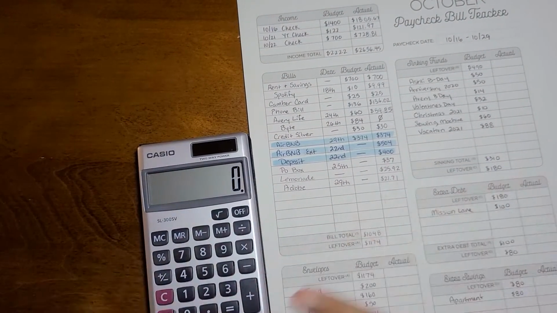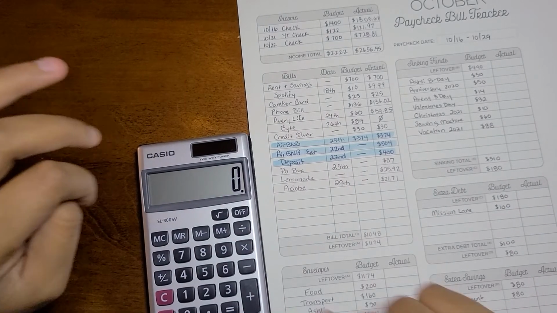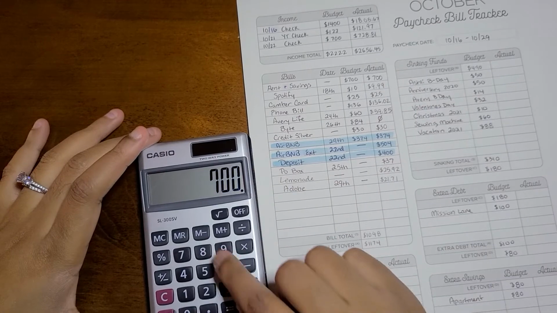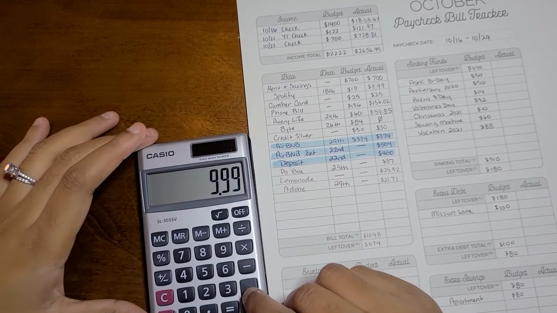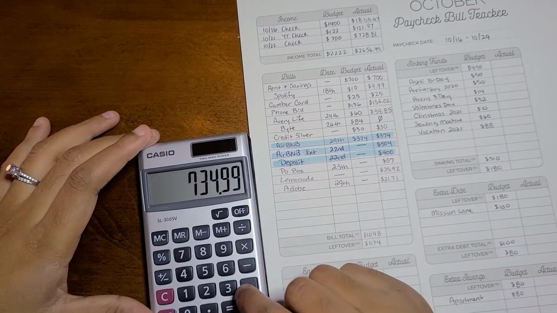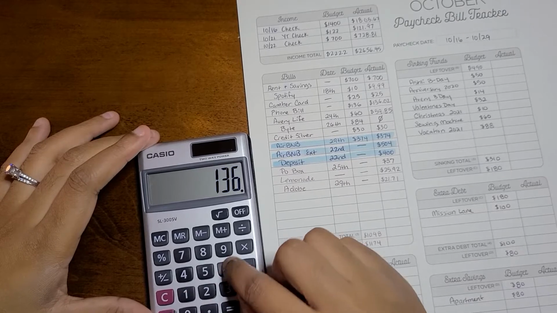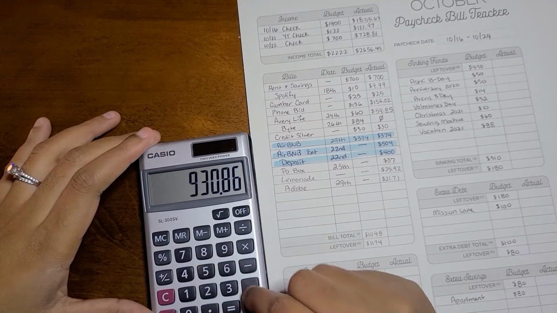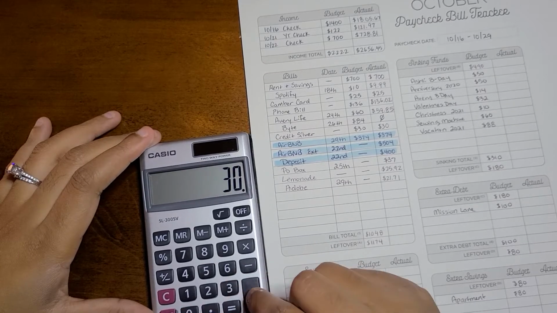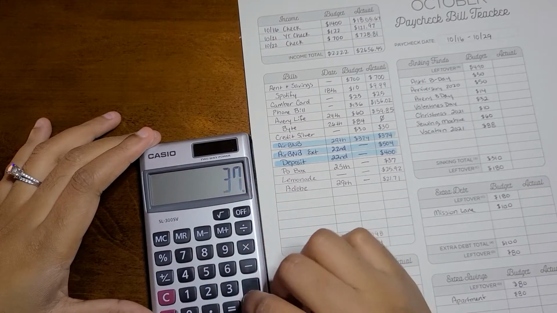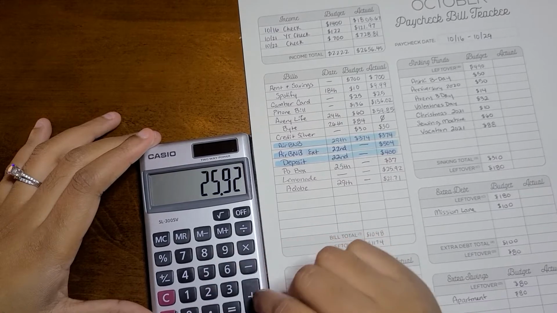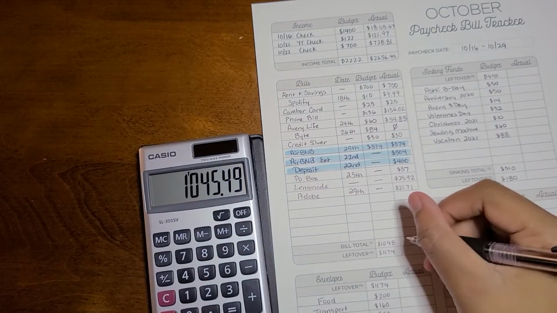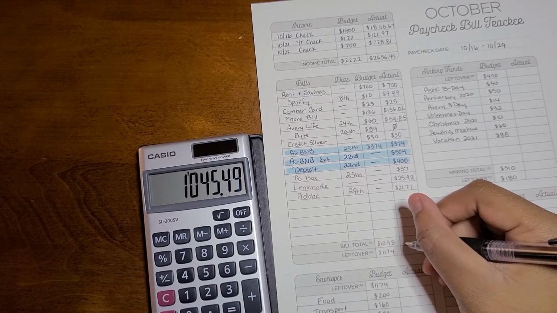I'm just gonna wipe it clean and move on. So adding these all together, we have $700, $999, $25, $136.02, $59.85, $30, $37, $25.92, and $21.71. So our total was actually less. Why is it less?